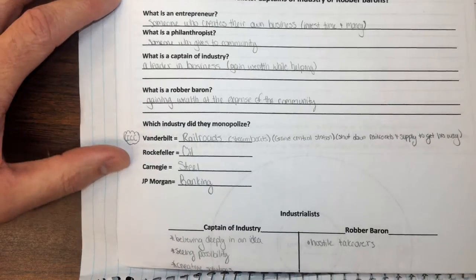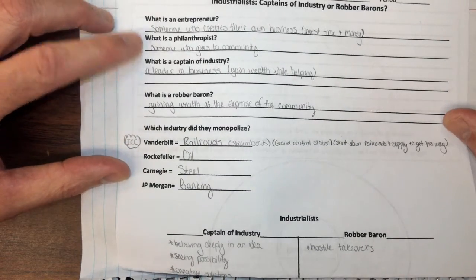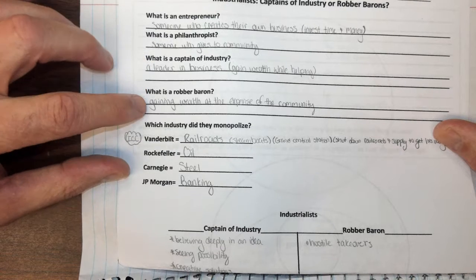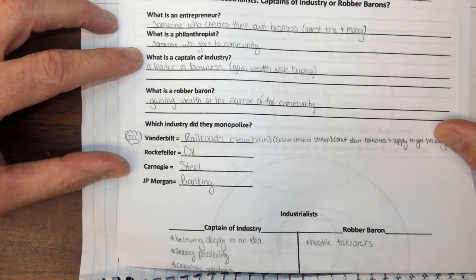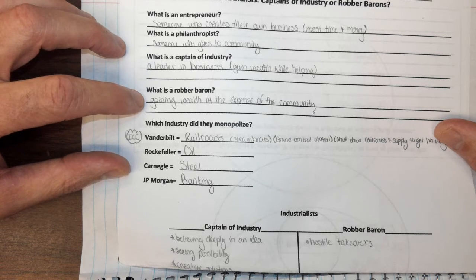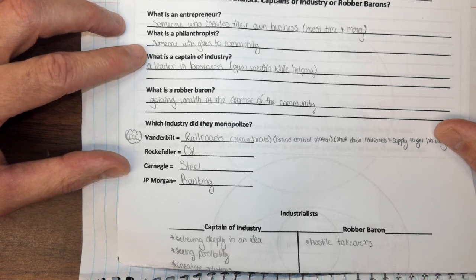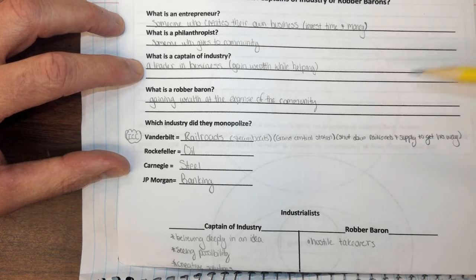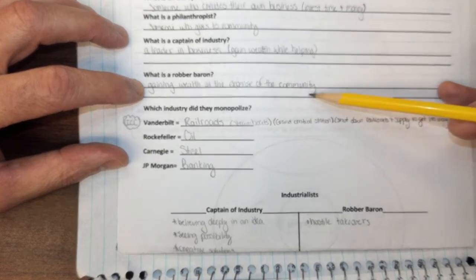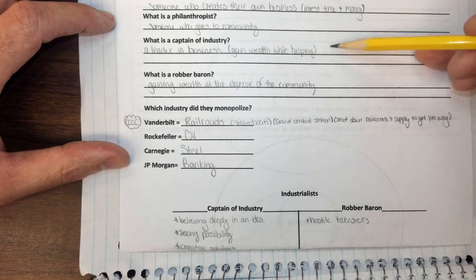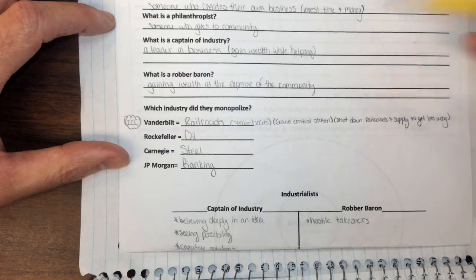defined on page 20. We defined what's an entrepreneur, what's a philanthropist, but also captain of industry and robber baron. So we have the notes on page 20 on what the captain and a robber baron are. A captain is a leader in business, gaining wealth while helping the community, and a robber baron is gaining wealth at the expense of the community. So this one is positive attributes, this one is negative. So you use your T-charts.